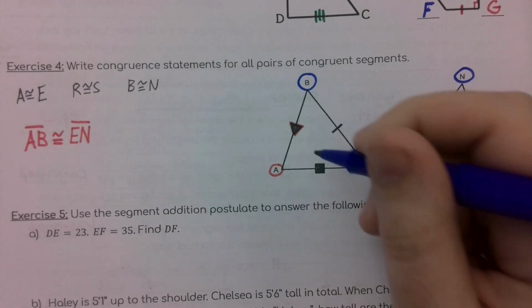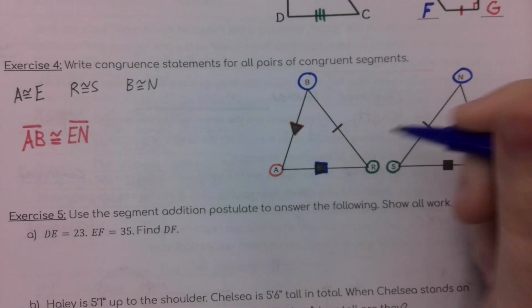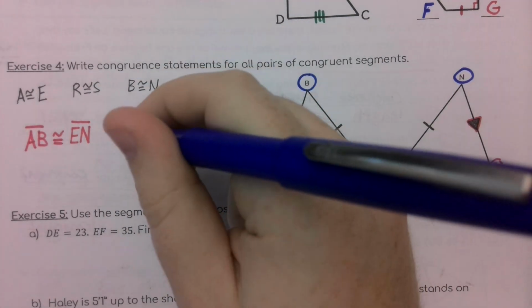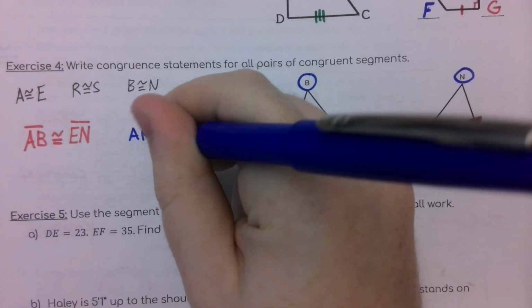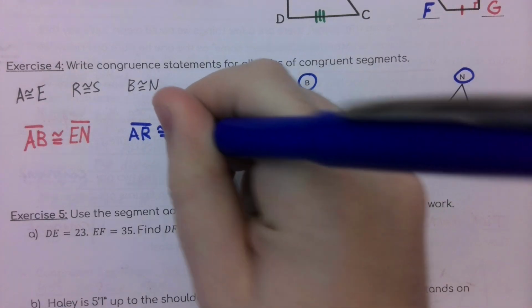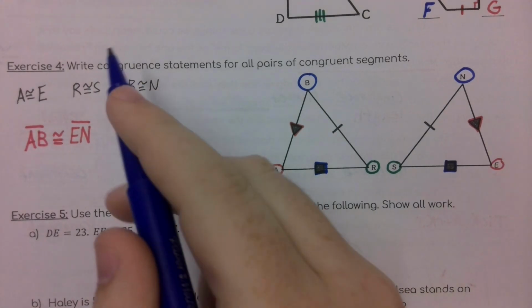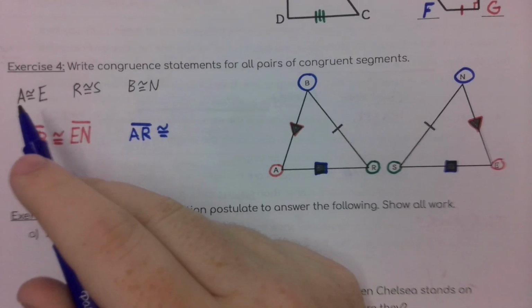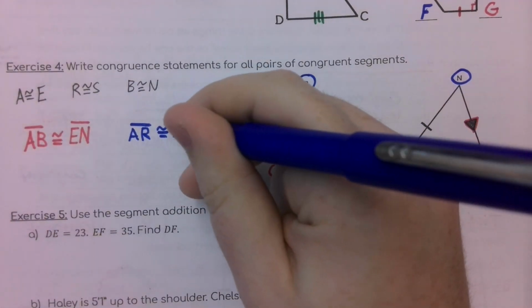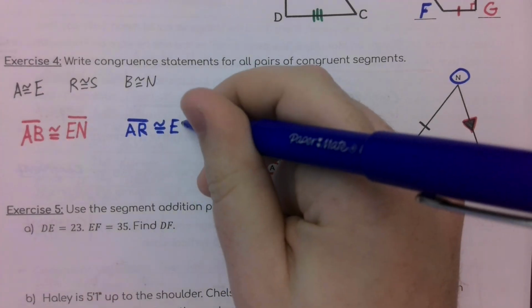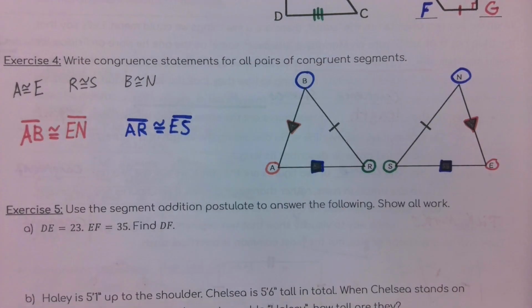Similarly, let's look at the squares. The square goes from A to R. So we can say that AR is congruent to something. Or we could do RA. Order doesn't really matter. Since A is congruent to E, E will be the first letter. And according to our statements, R is congruent to S. So S will be the second.